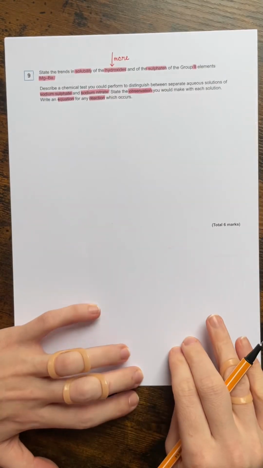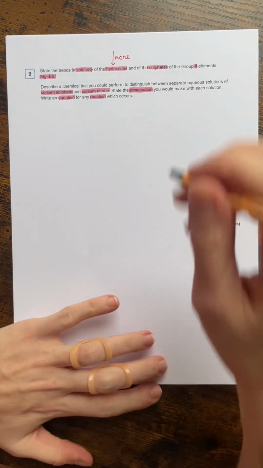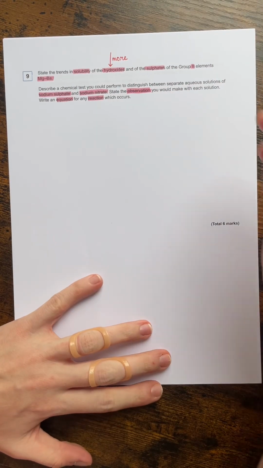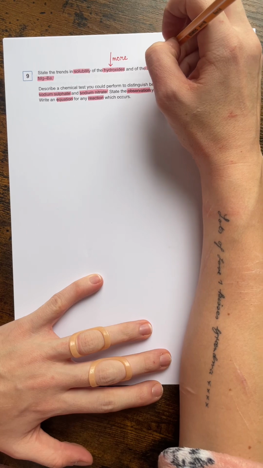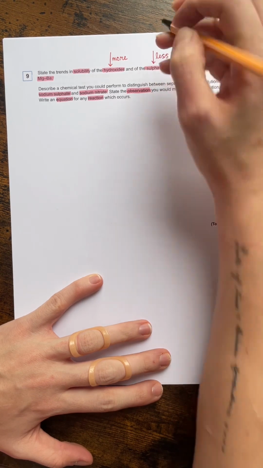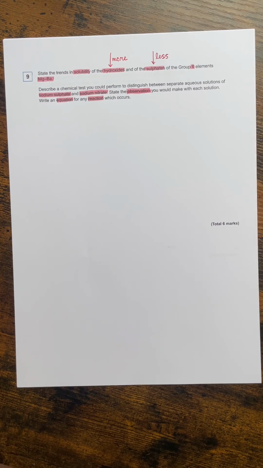So magnesium hydroxide is the least soluble of them all, whereas barium hydroxide is very soluble indeed. And then the sulfate trend is the other way around. So as we go down the group with the sulfates, they then get less soluble. So the magnesium sulfate would be the most soluble, and barium sulfate would be the least soluble.